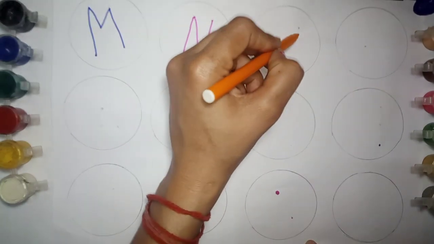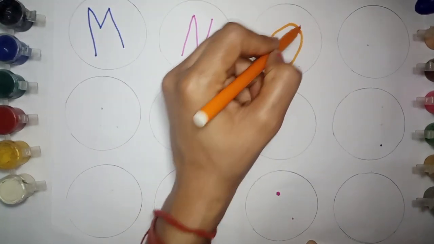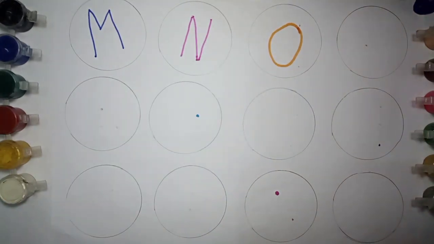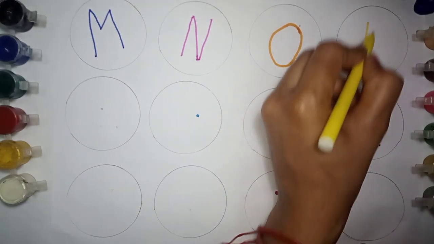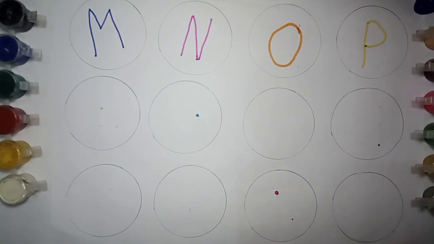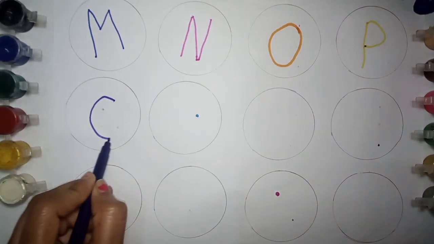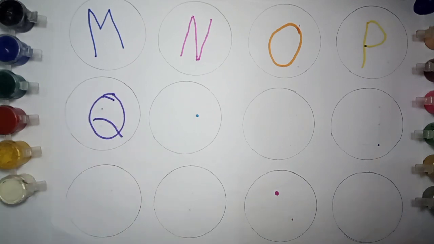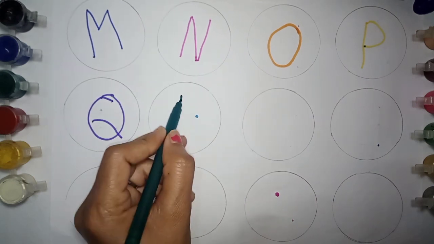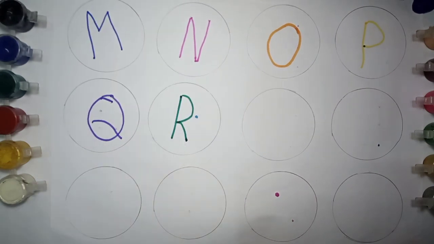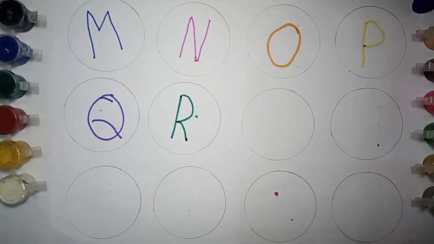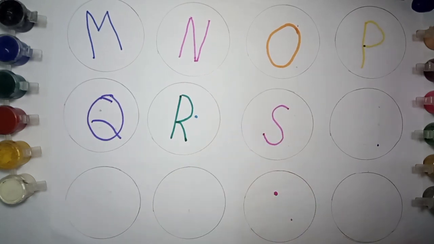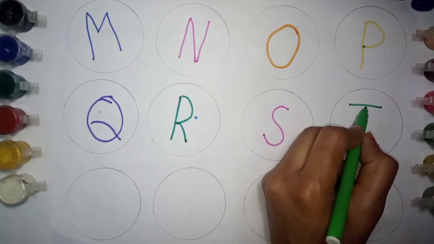Orange color, O for orange. P for parrot. Purple color, Q for queen. R for rose. Pink color, S for shape. T for tiger.